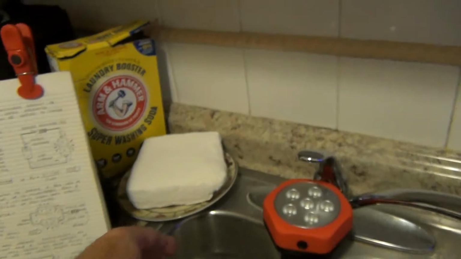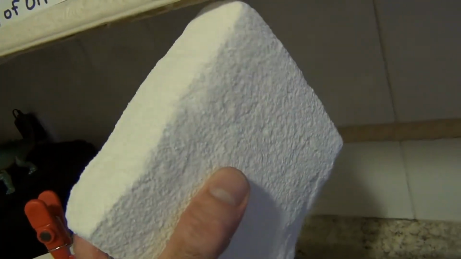Whatever you do, don't store your dry chemicals under the sink, or you'll end up with a giant block of sodium carbonate that looks like this.